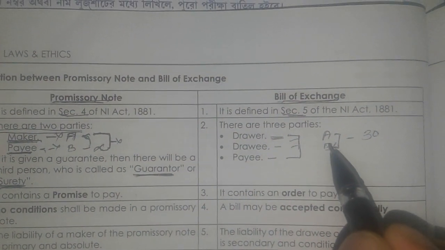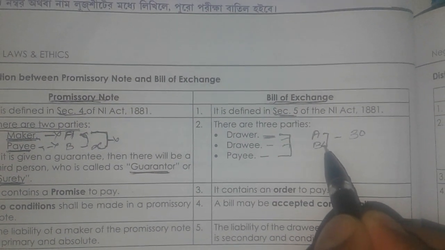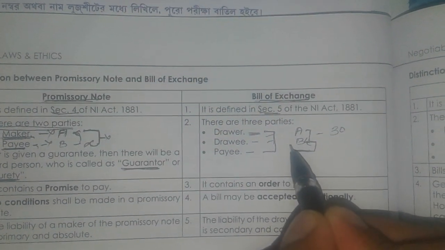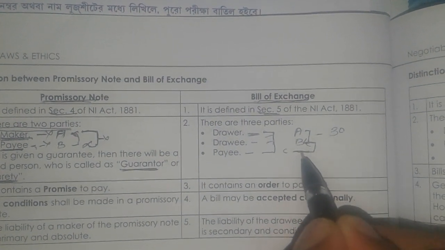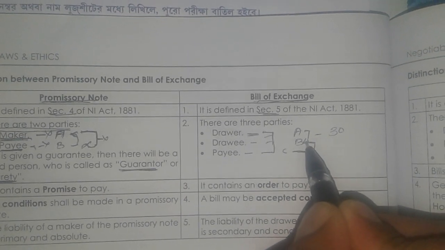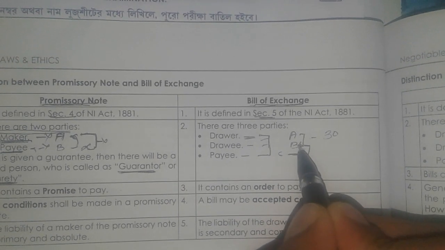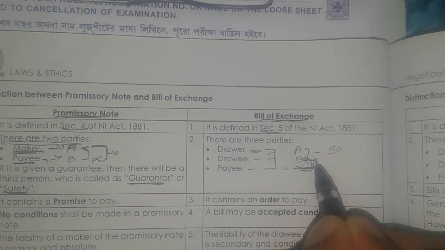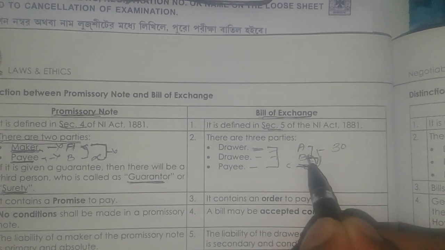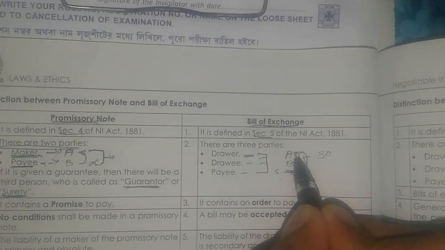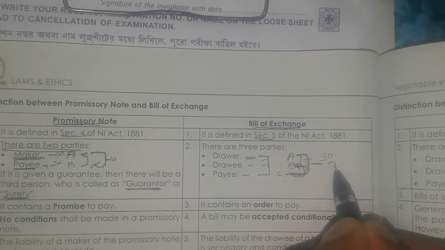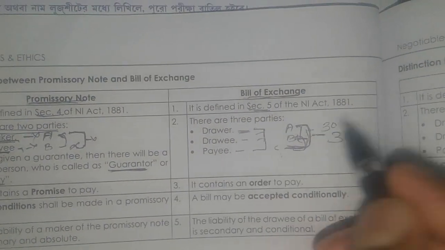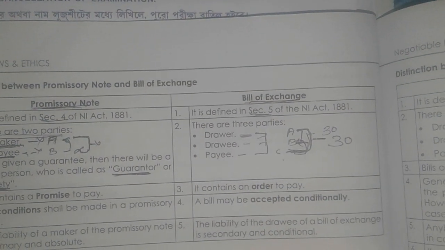B says right now I don't have money. B also gets money from C. Then B tells C to kindly pay that sum of 30 rupees, which B gets from C, directly to A, right? Recap, I am doing a recap, as there might be some confusion.